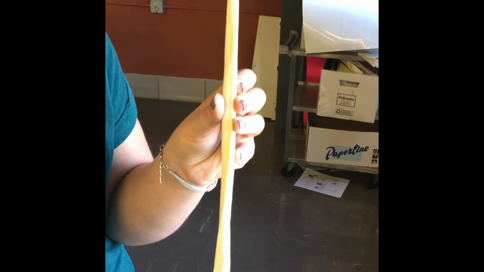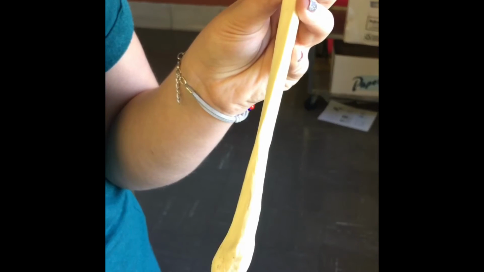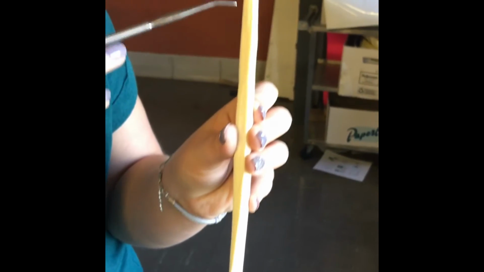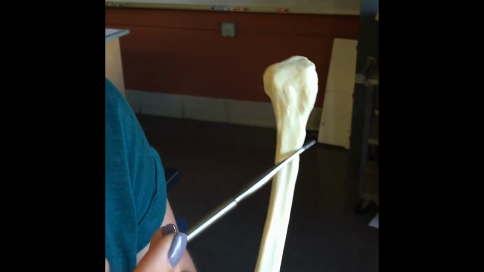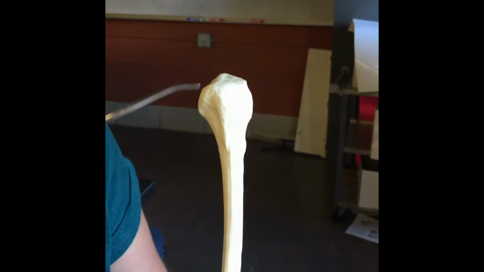This is a fibula. We have the lateral malleolus. This is the shaft. This is the neck. And then we have the head.